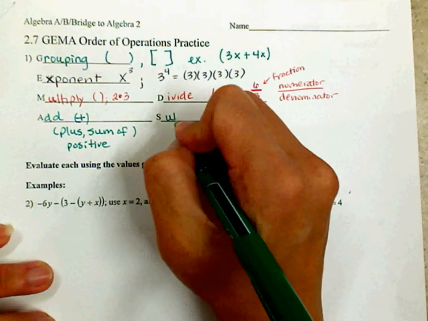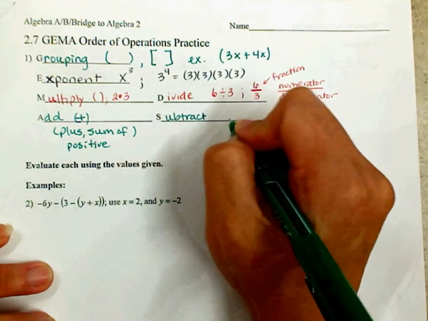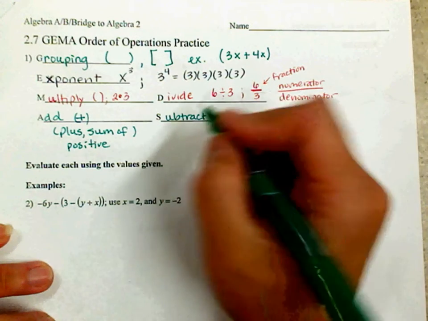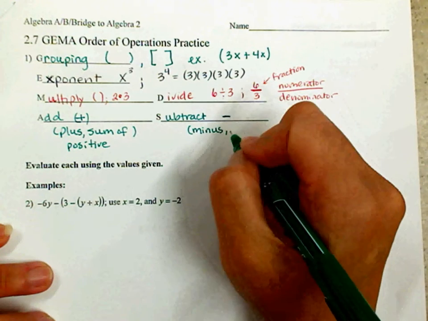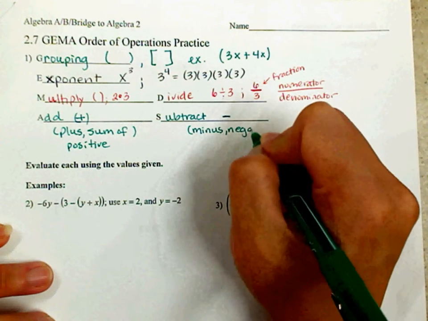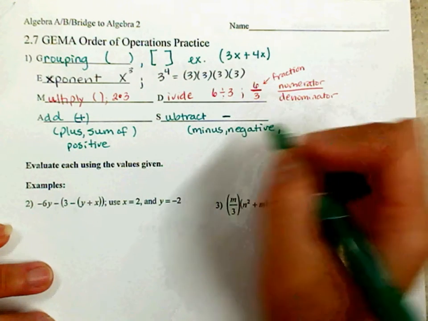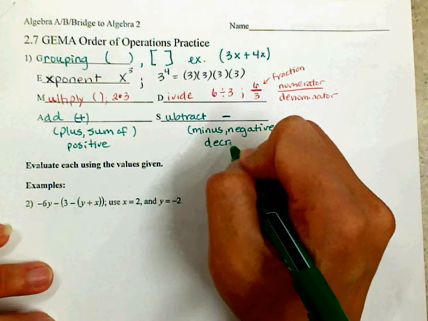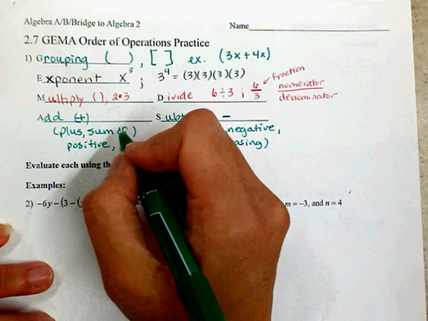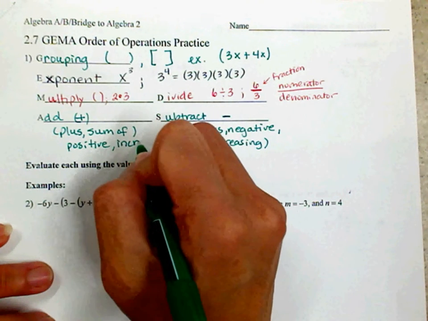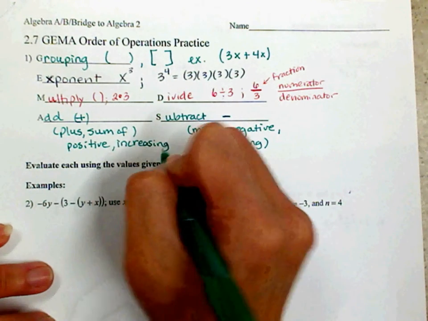S stands for subtract, and the symbol for subtract is that minus. Sometimes you hear the word minus. Sometimes you hear the word negative. Sometimes you hear the word decreasing. Okay? And sometimes you hear the word increasing. So all this means add.